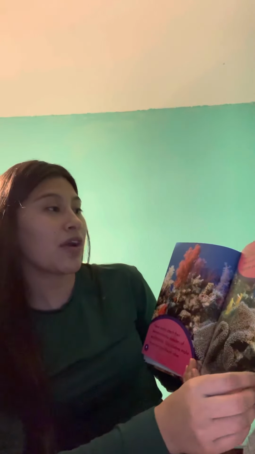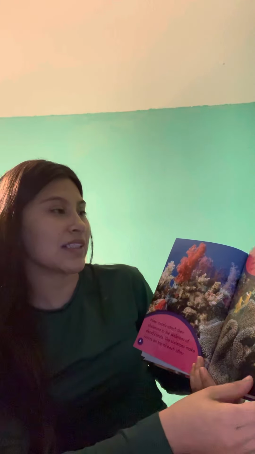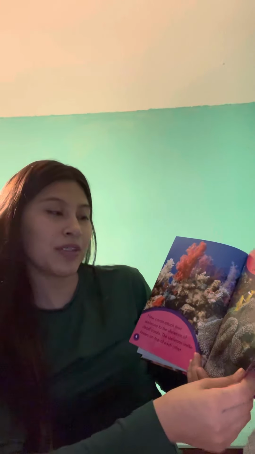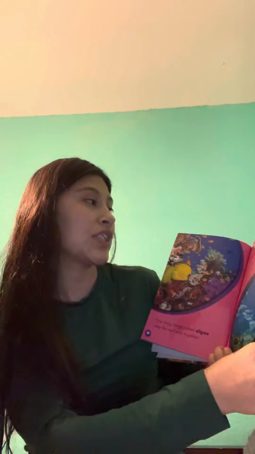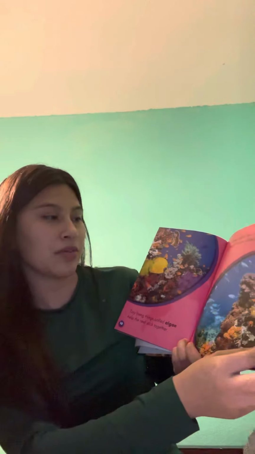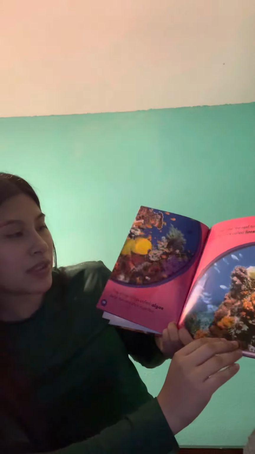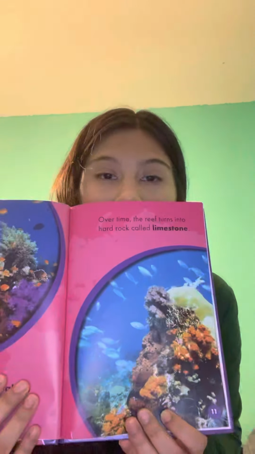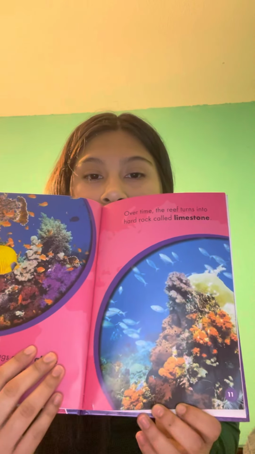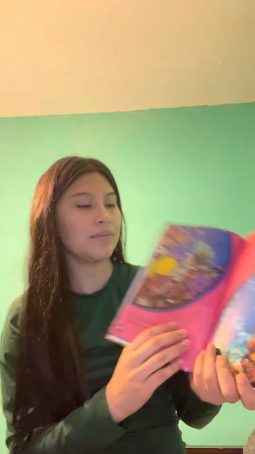The shells of clams and snails and other animals mix in the coral skeletons. They all become part of the reef. Tiny living things called algae help the reef stick together. Another bolded word, algae. Over time, the reef turns into hard rock called limestone. So here shows an image and another word called limestone. Do you see the limestone?